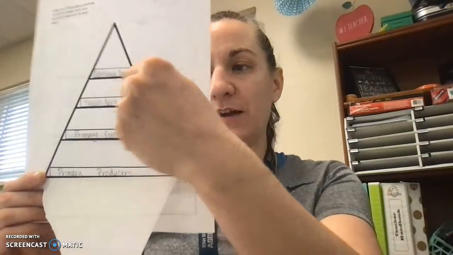Can you think of one more in each column? If you can, it's a little challenge. Think of one more you could write in each one.